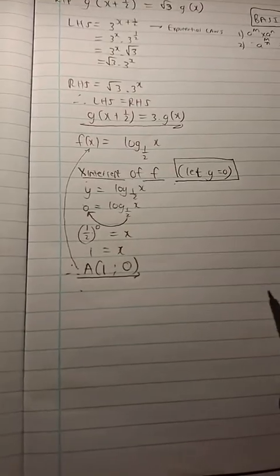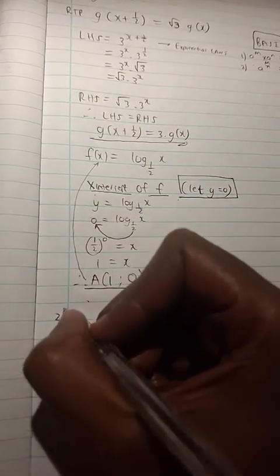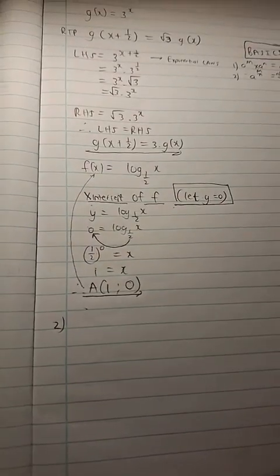Question 2.1 is answered. Now we need to go to question 2.